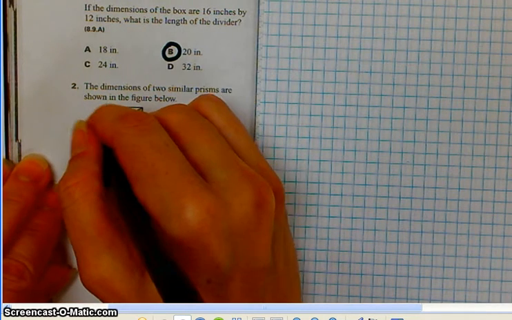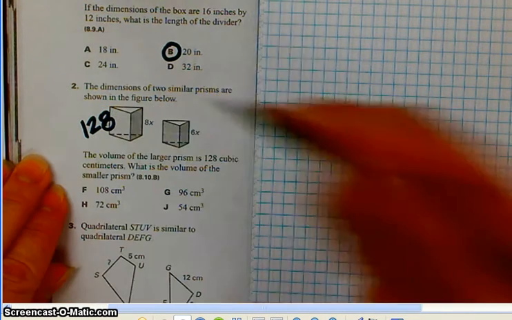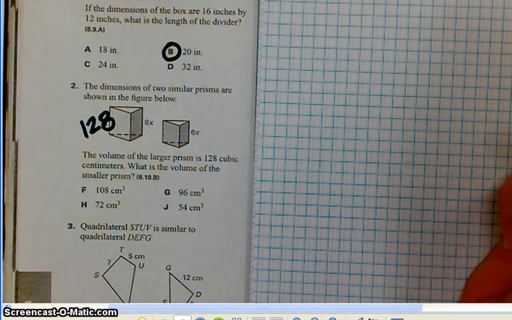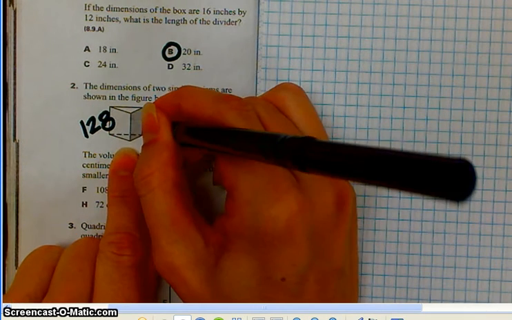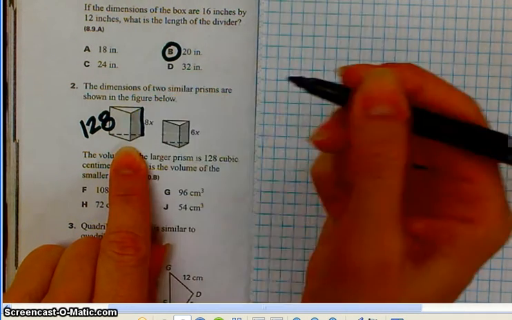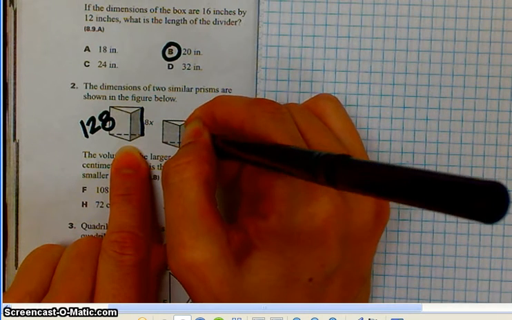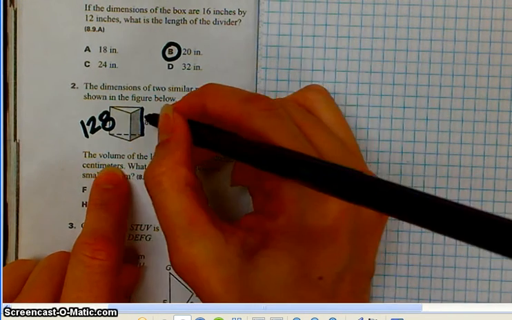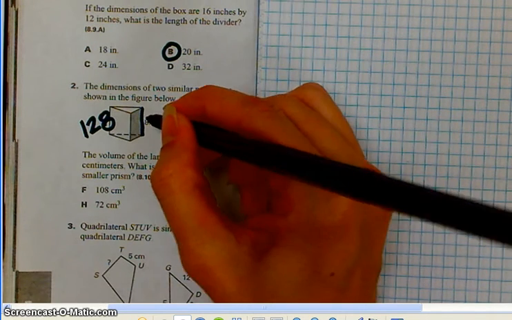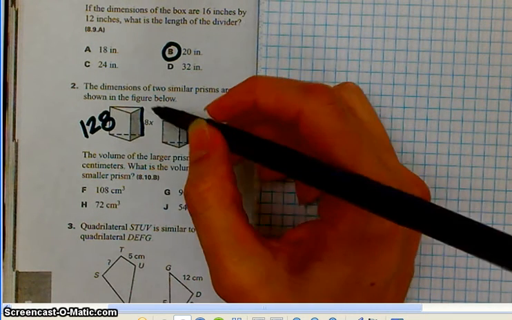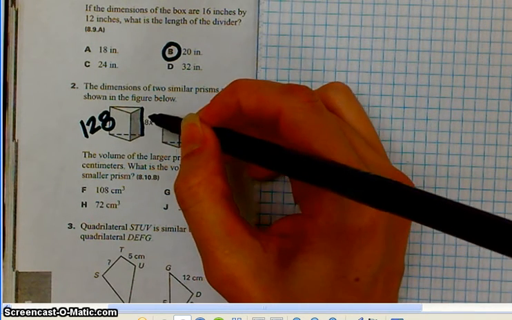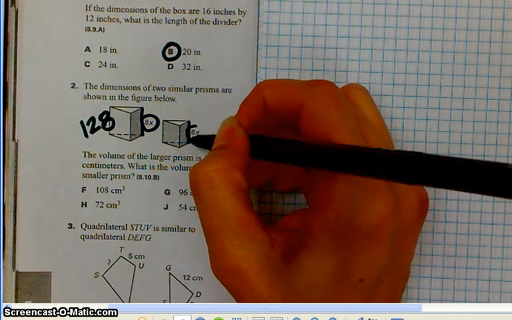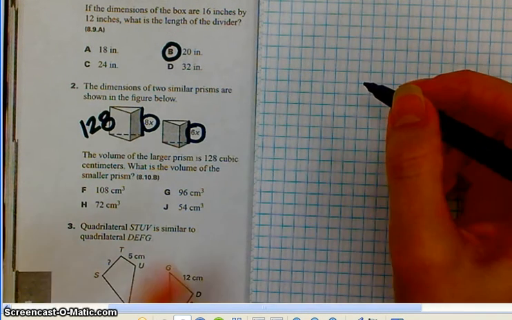I know that the volume of this big one is 128. And I know that this side here is 8x and that the corresponding side on the smaller one is 6x. Okay? And they don't really give you any other information. So for a while I was like, gosh, how do you even do this? And if I'm stumped, then it's probably pretty challenging. 8x and 6x. Here's what I did.